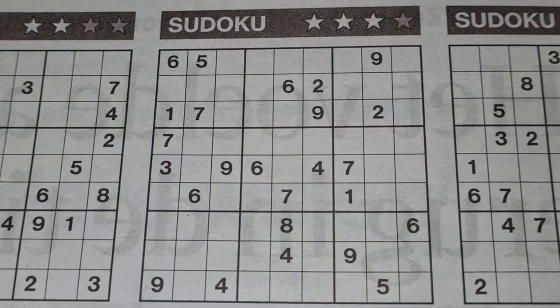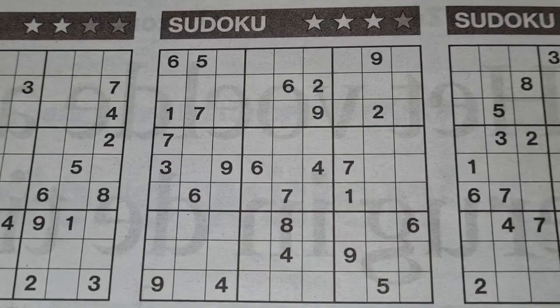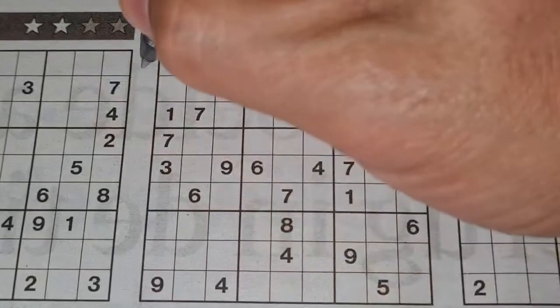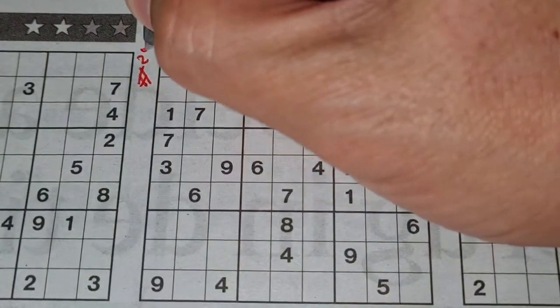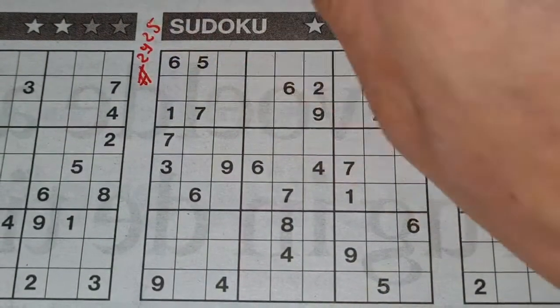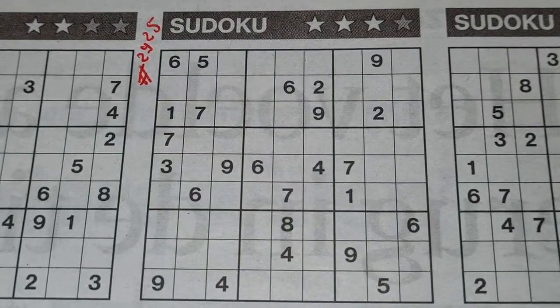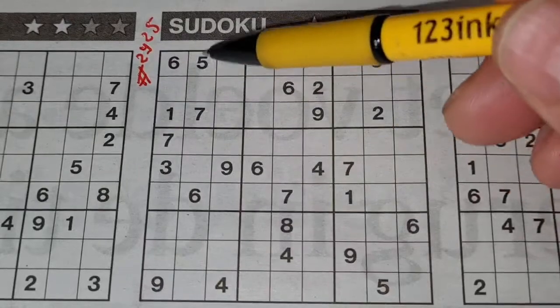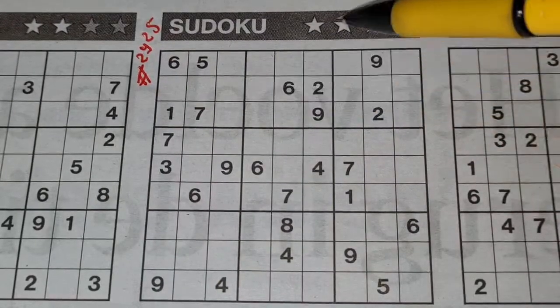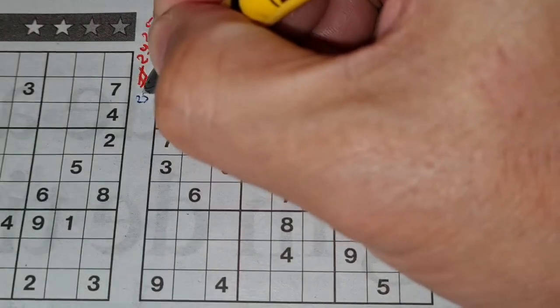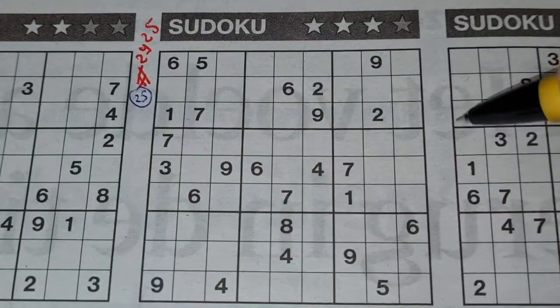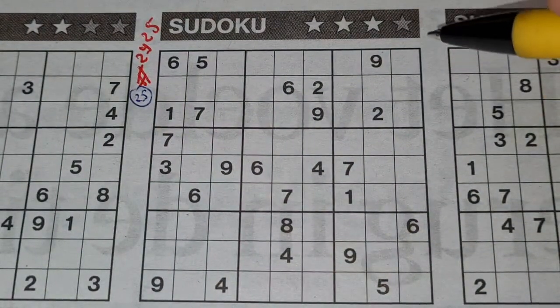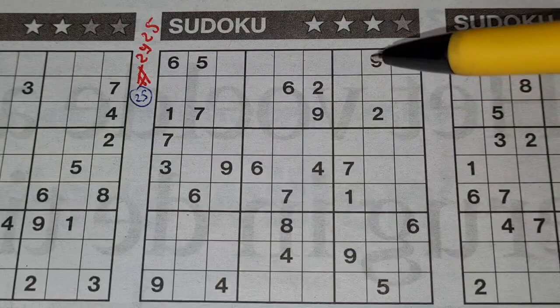4. Yes, and the first one I will solve will be number 2925. Before I start, I always count the printed digits. Well, this one has 25. The 3 stars always has 25 printed digits. All right, so let's get started.